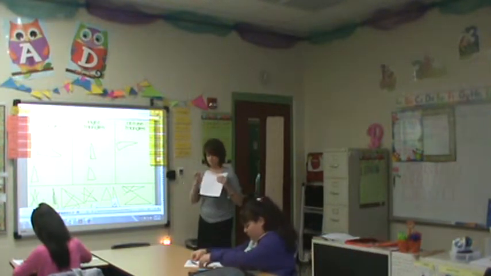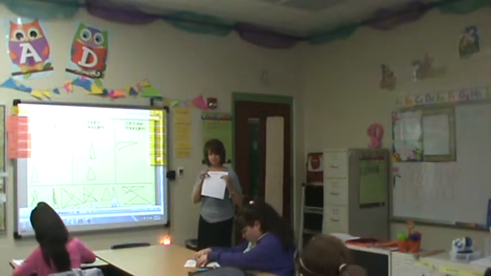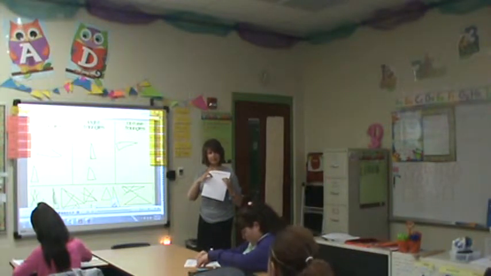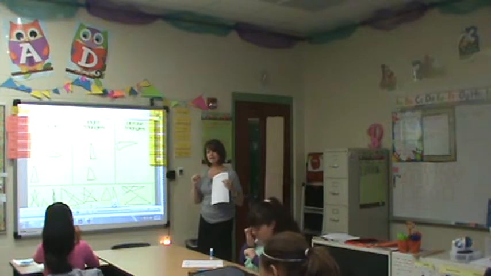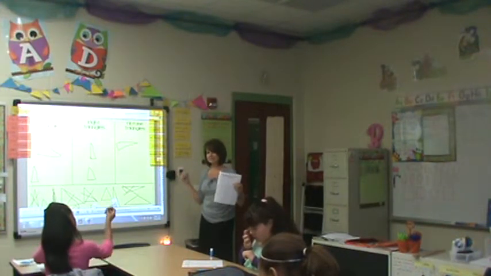Look at this one. See these angles here? See how gigantic that big angle is? That's an obtuse angle. Okay. Sadie, don't forget, try not to mess up the glue stick.